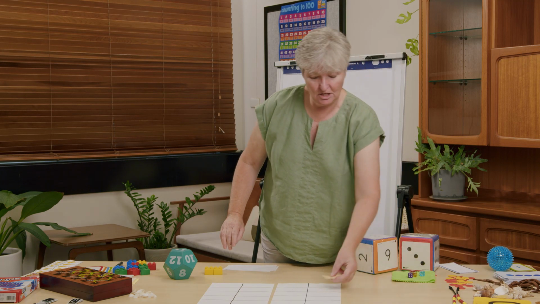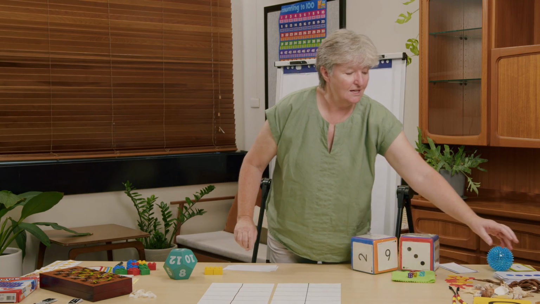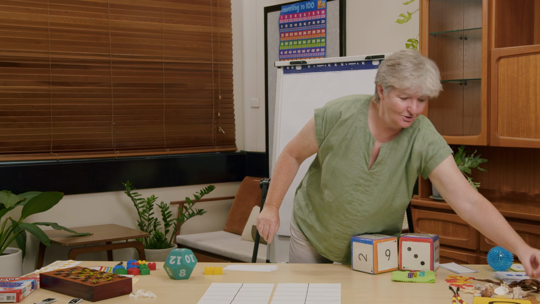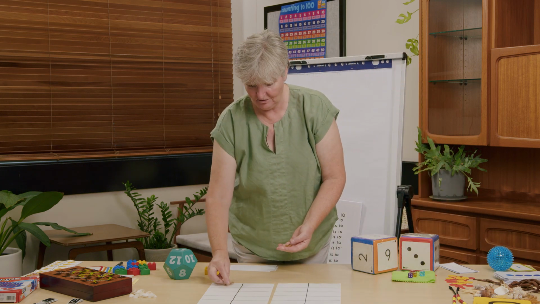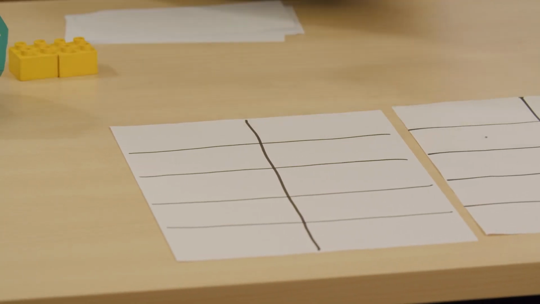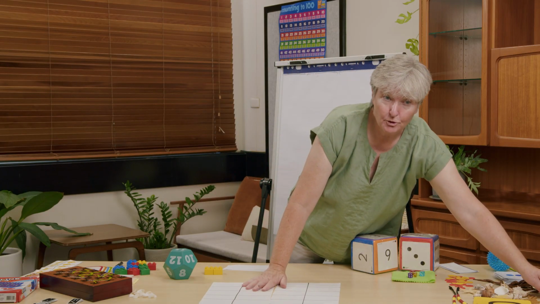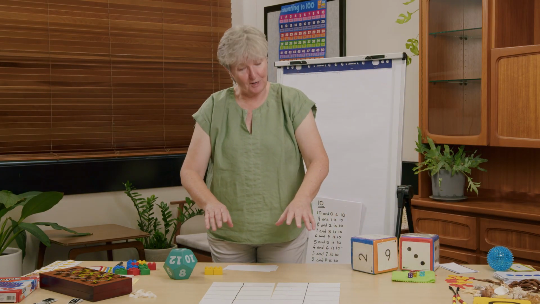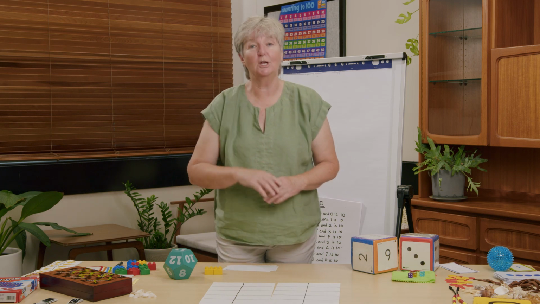Any of these things can go into a 10 frame. Someone I know actually used some pasta. You can see that the pasta can go well into the 10 frame as well. So whatever you can use for your 10 frame, or for counters, we're going to be working with them today.